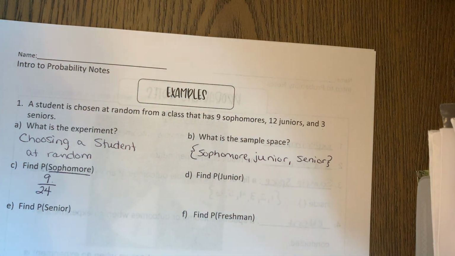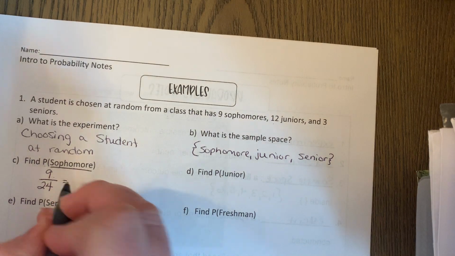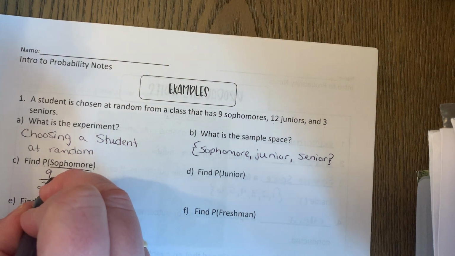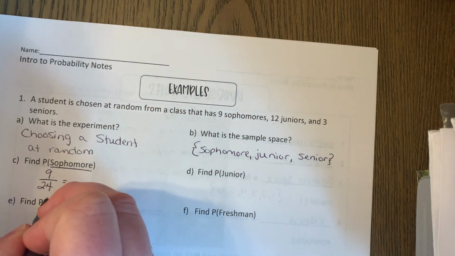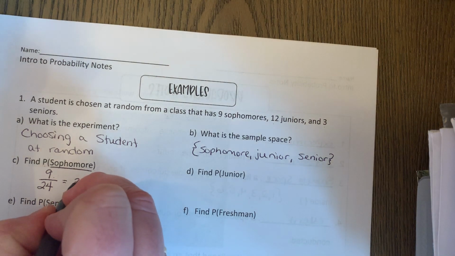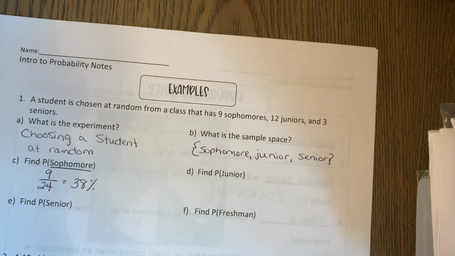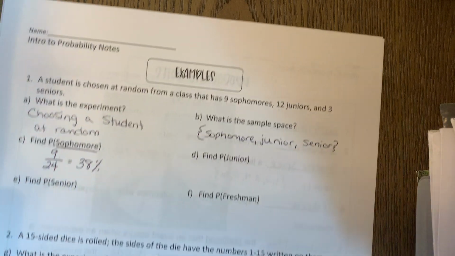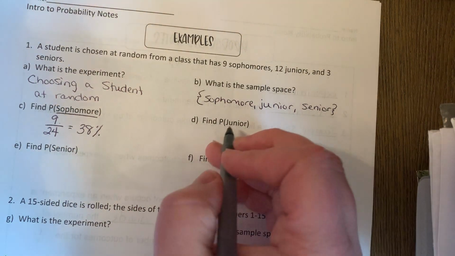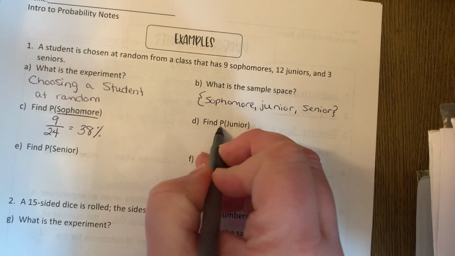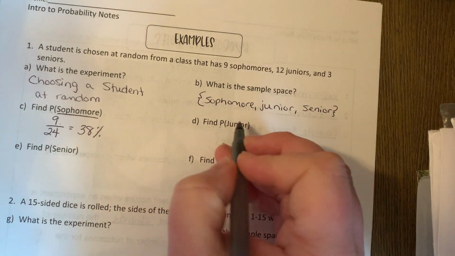Or I like to put that in percentage. So in my calculator, I divide 9 divided by 24. I'm going to get 0.38, so I'm going to make that 38%. So we only have a 38% chance of choosing a sophomore. It's likely. So now find the probability that we're going to pick a junior.